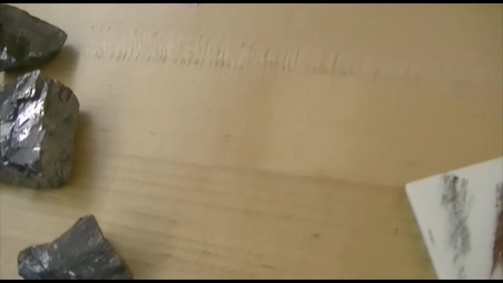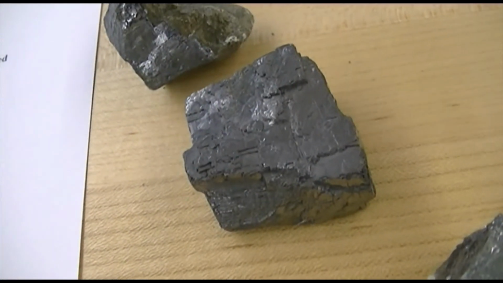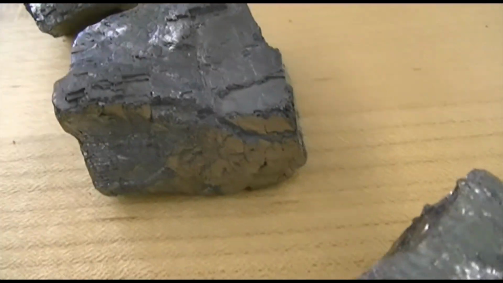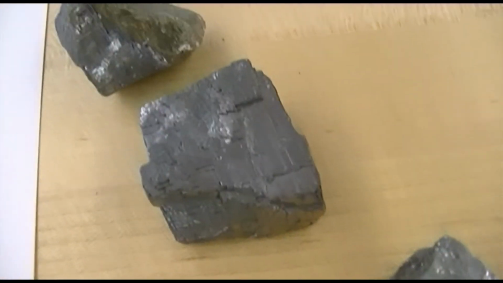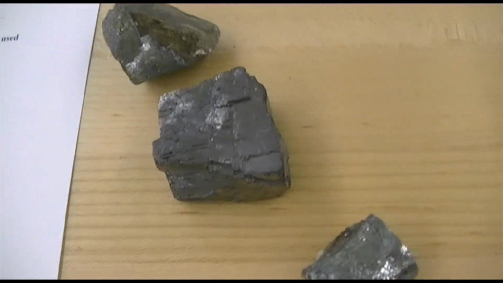Very heavy. This one weighed over in the scale. There's a lot of lead in this mineral. So this has the highest specific gravity, the highest density of any mineral here on this table.